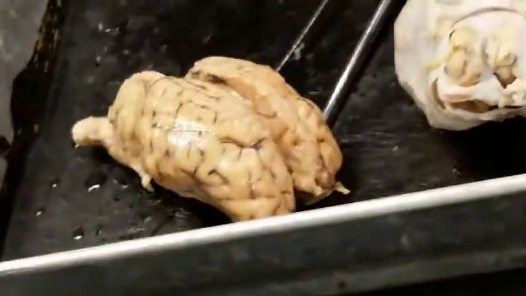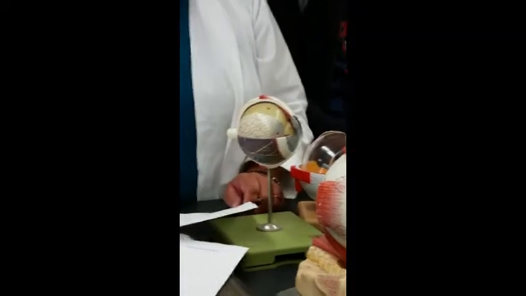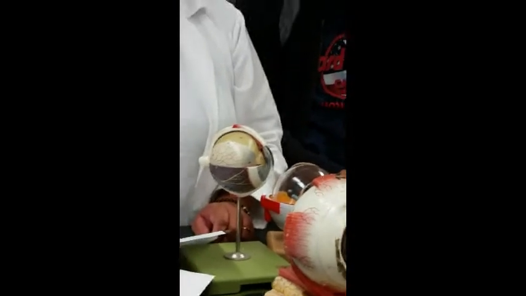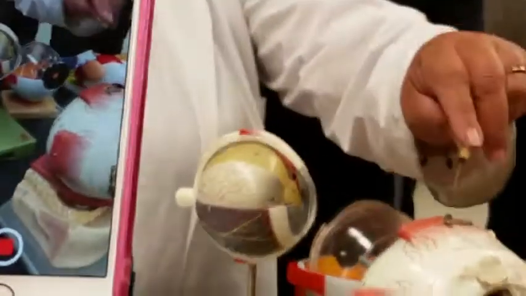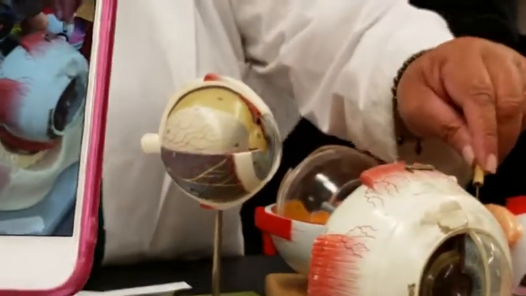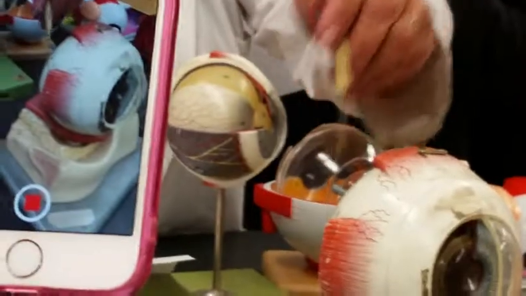So we're going to move on to the aqueous humor, which is in front. It's not seen here. It's watery. These are the extrinsic eye muscles. They have names, but we're not going to go into individual names. Just if I tag them, extrinsic eye muscle.